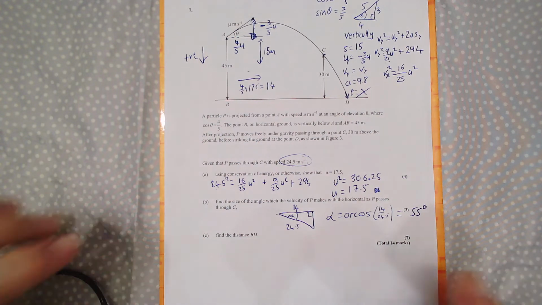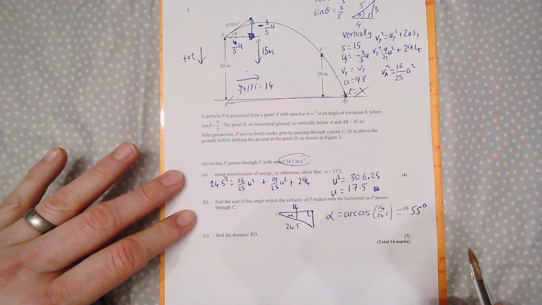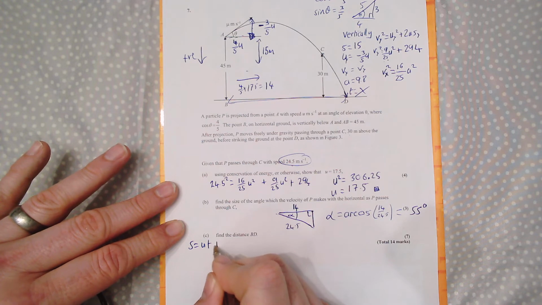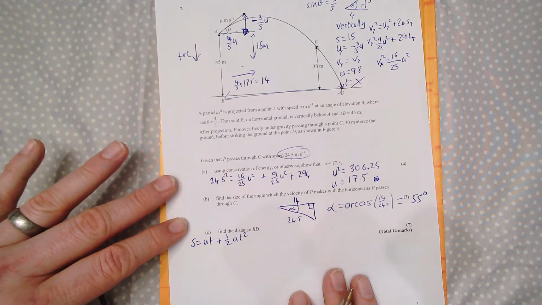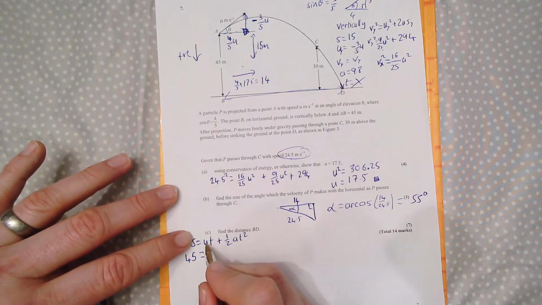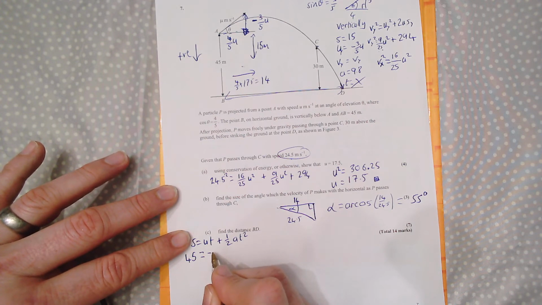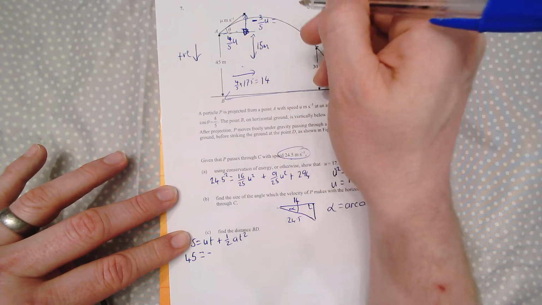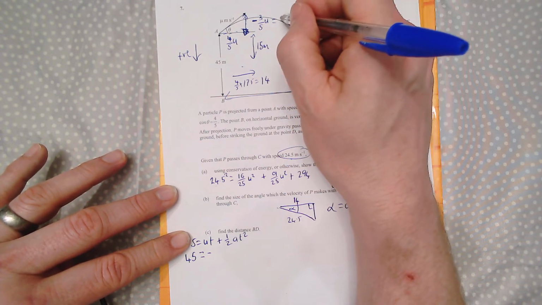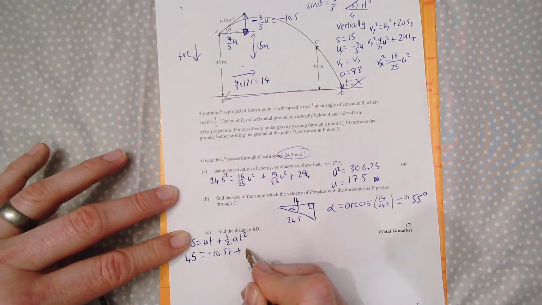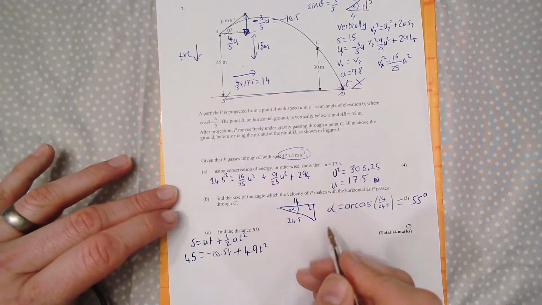Right, we've got to find the distance BD. I know enough about the vertical distance to find the time. s equals ut plus a half at squared. I know that s, the displacement in the positive direction, is 45. Now u, the initial vertical velocity, is negative 3/5 times 17.5, which gives me negative 10.5. So negative 10.5t plus a half times gravity, taking gravity as 9.8, a half of it is 4.9t squared.